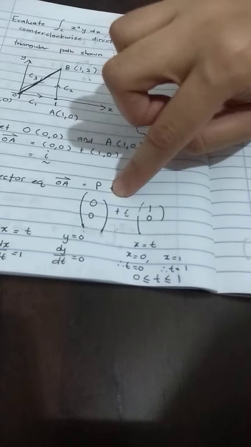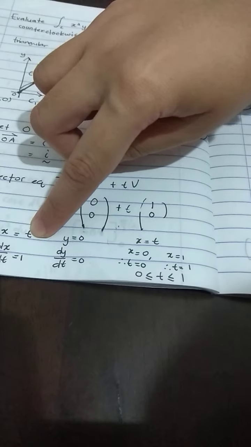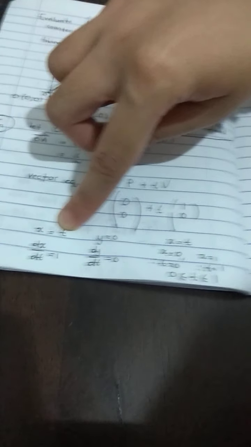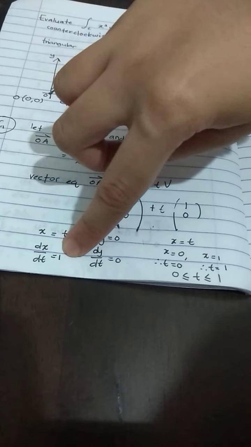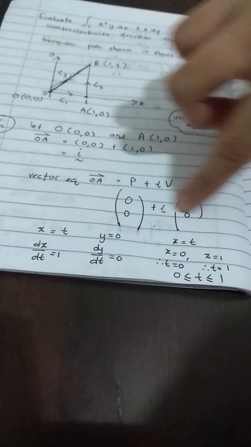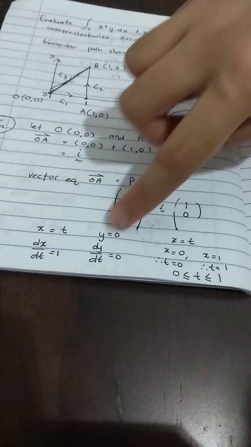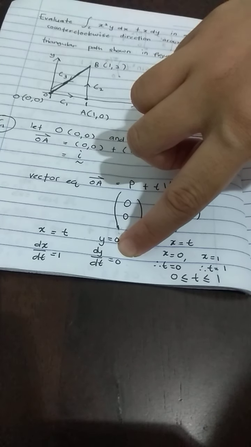From here, x equals 0 plus t, so x equals t. Then the derivative of x is 1. For y, 0 plus 0, so y equals 0, and the derivative of y is 0.